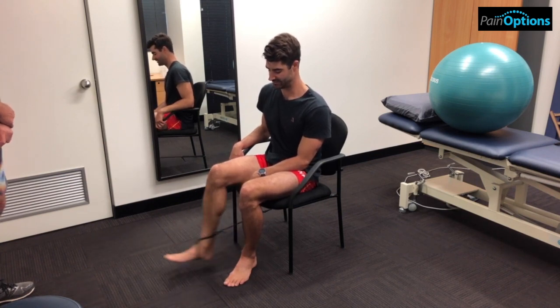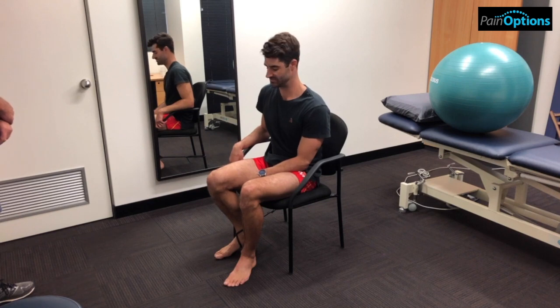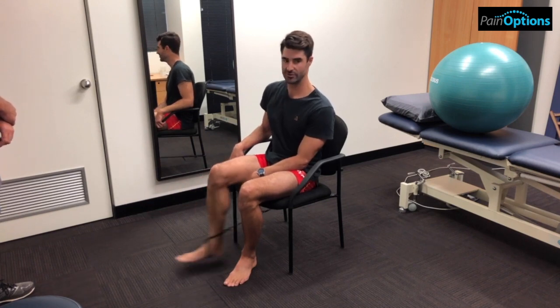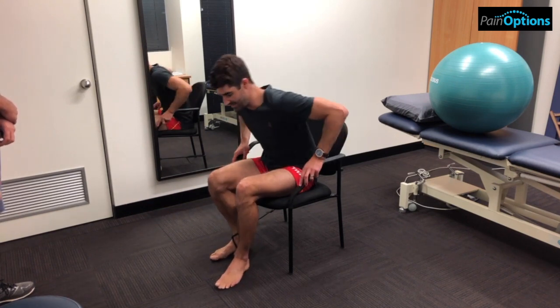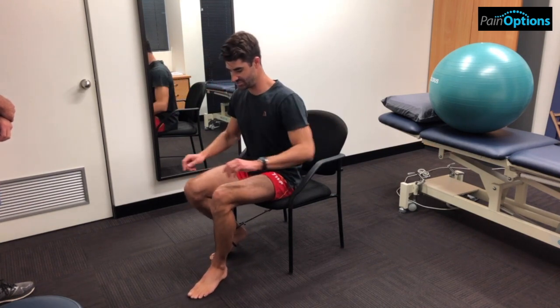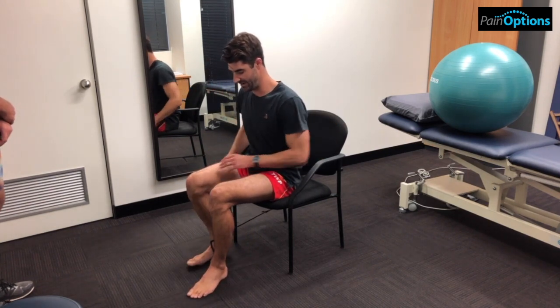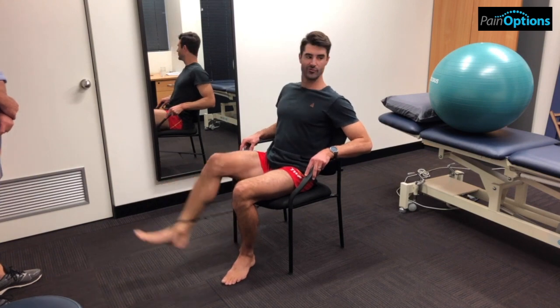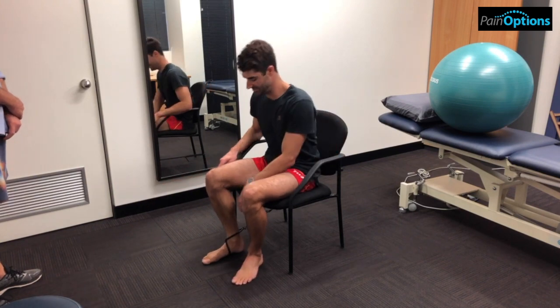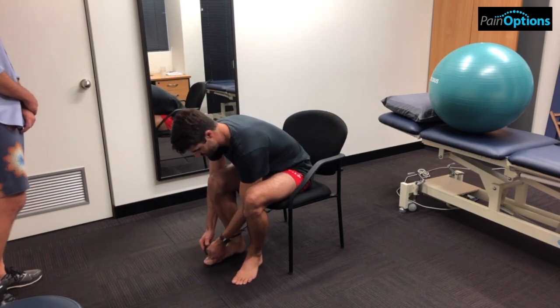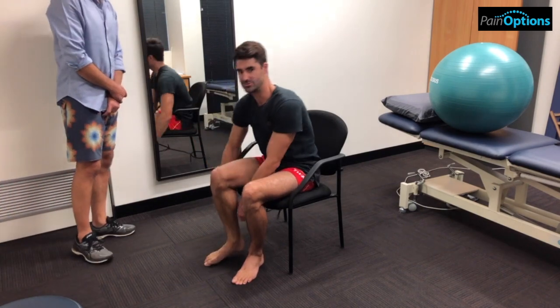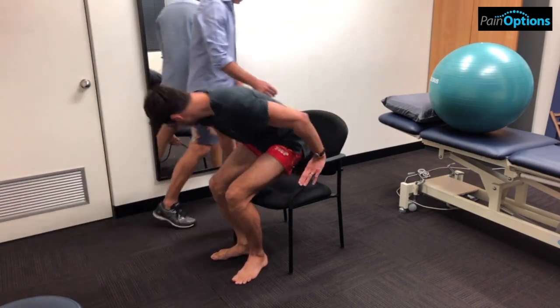As his strength improved and his symptoms reduced, we could then go full range. So you can easily get people to change their body position to get more tension in that outer range, or lean back and go full range with that knee extension. So quite simple. You could double the bands or try different ways to add more resistance.